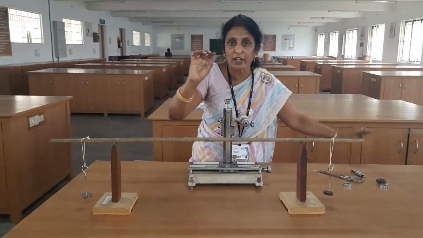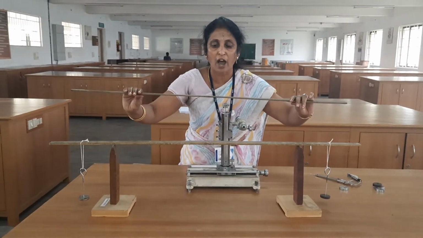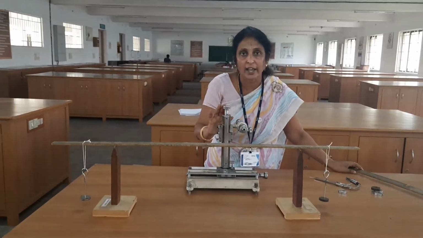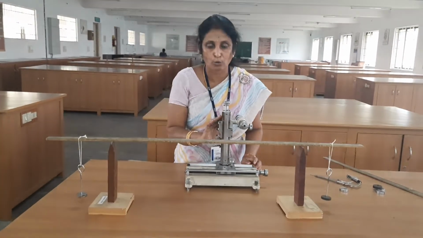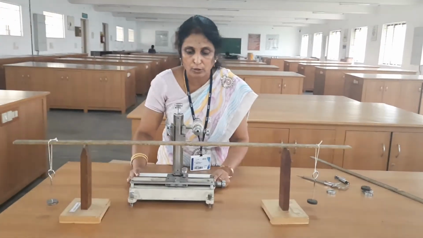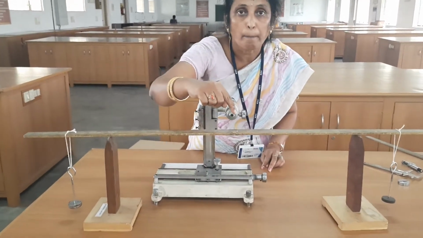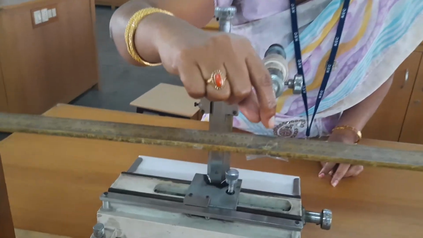That amount of elevation without load in this position, after applying load, this elevated position, we are going to measure with the help of this traveling microscope. Now traveling microscope, where you have to focus is this bob pin, the tip of the bob pin.